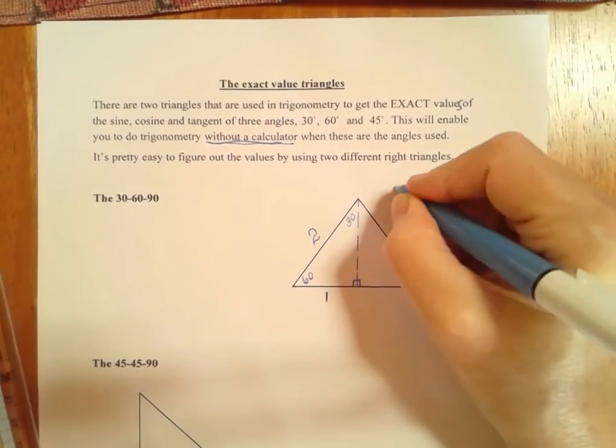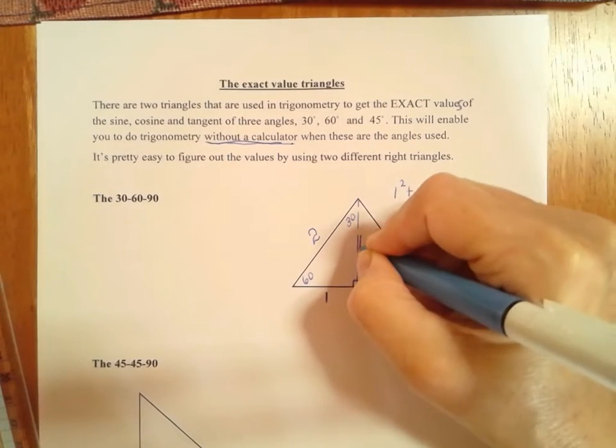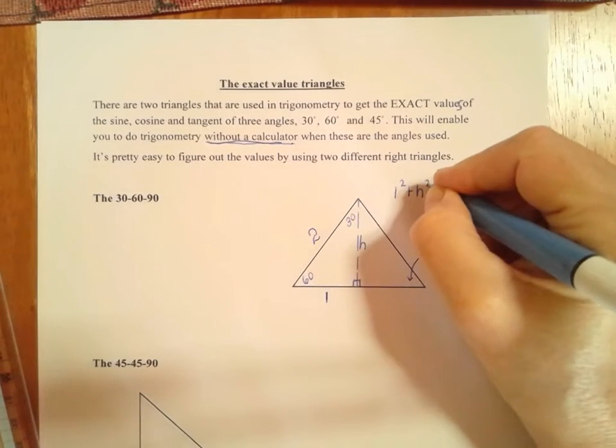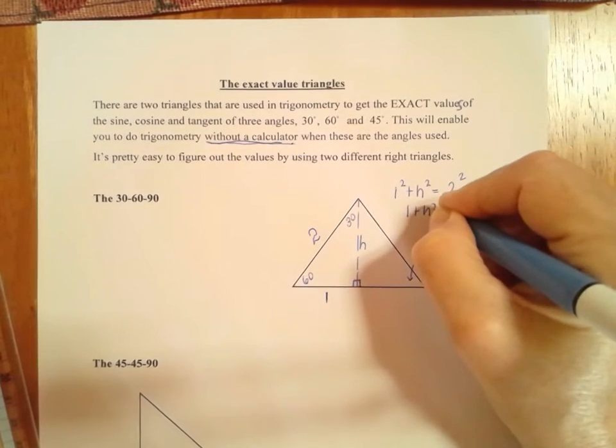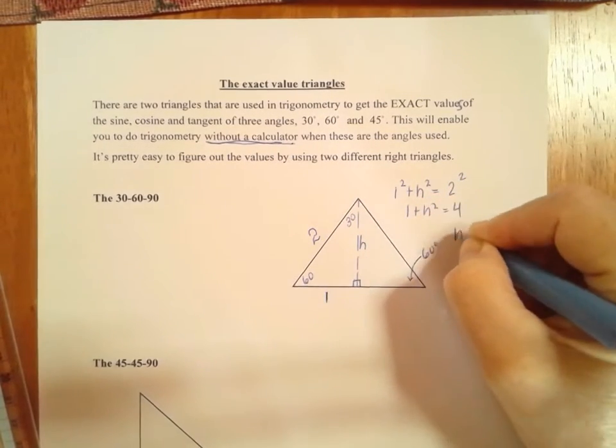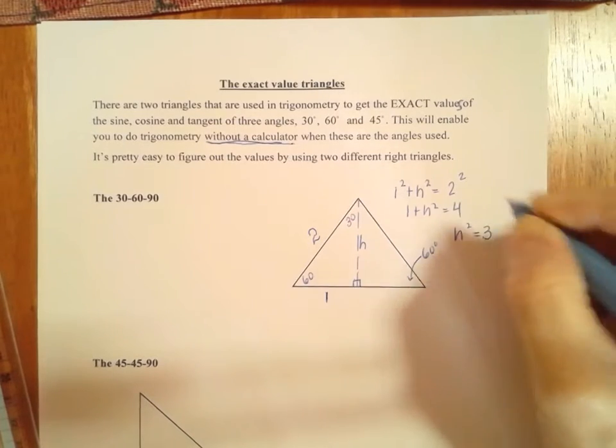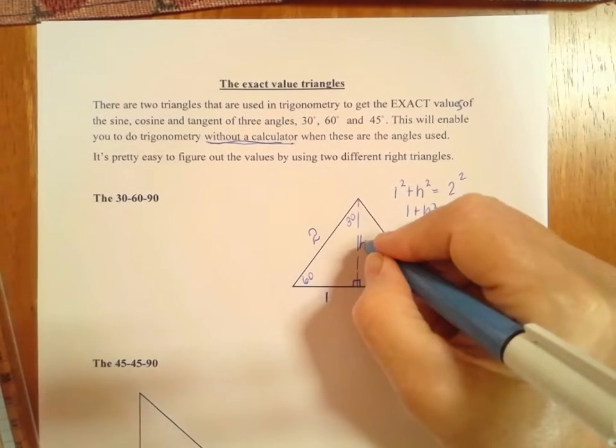So I'd go 1 squared plus, we'll just call it h since it's the height, h squared equals 2 squared. So 1 plus h squared equals 4. So h squared equals 3. So this is the square root of 3.